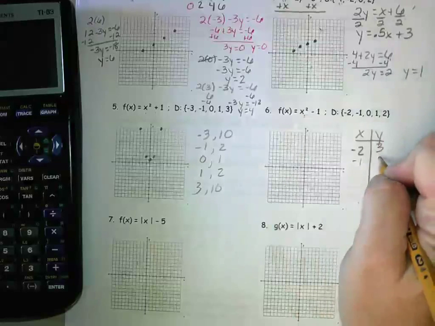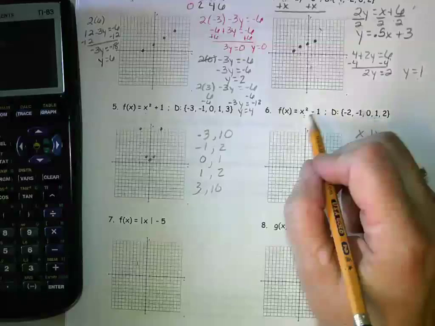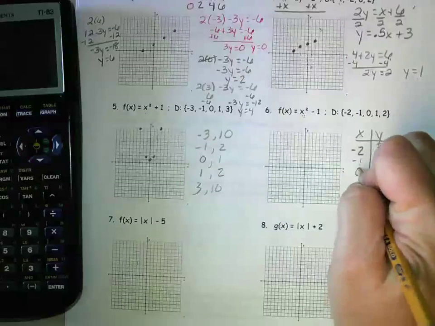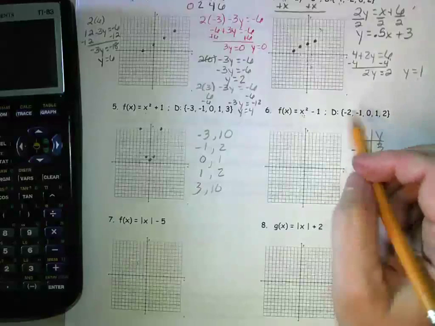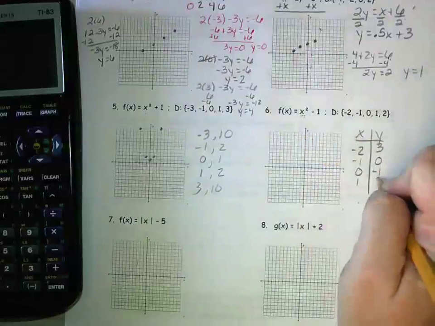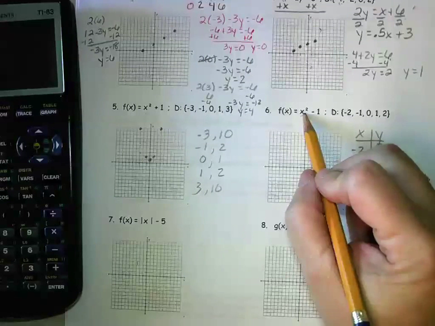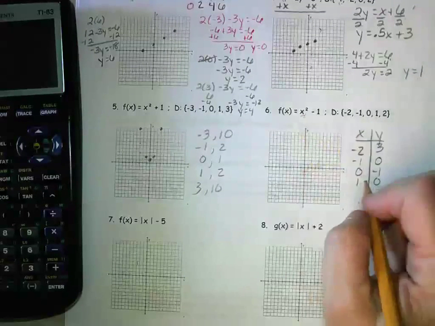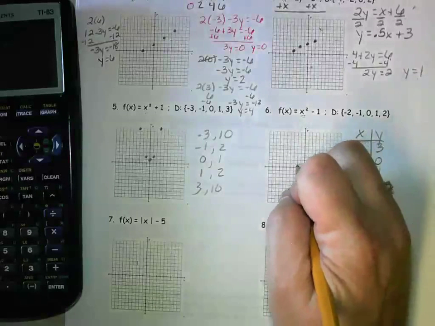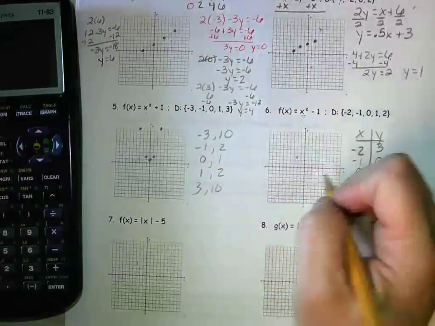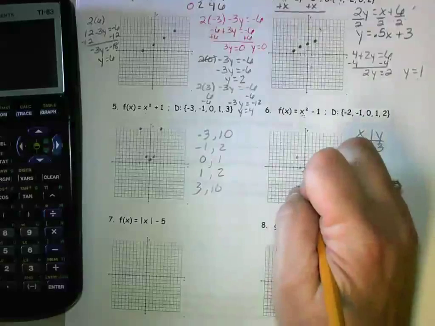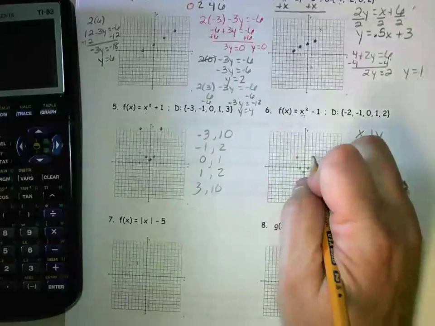Minus 1 is 0. 0 squared is 0, minus 1 is negative 1. 1 squared is 1, minus 1 is 0, and 2 squared is 4, minus 1 is 3. So we will have negative 2, 3, negative 1, 0, 0, negative 1, 1, 0, 2, 3.